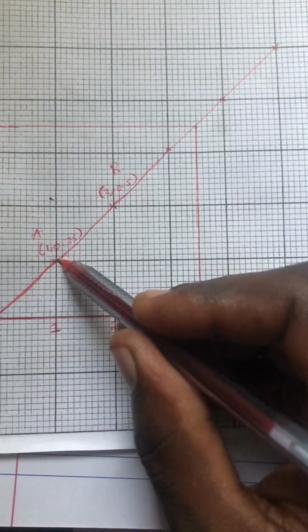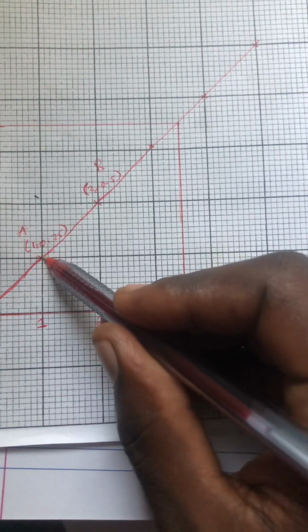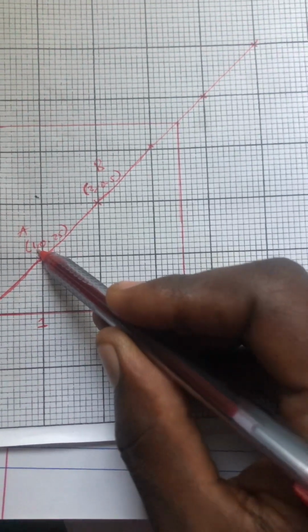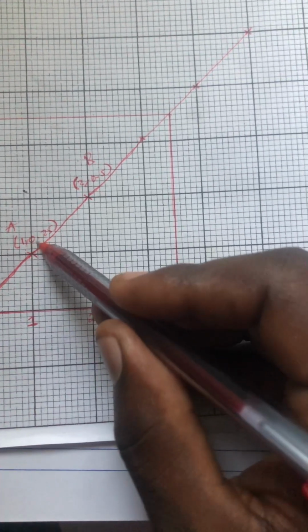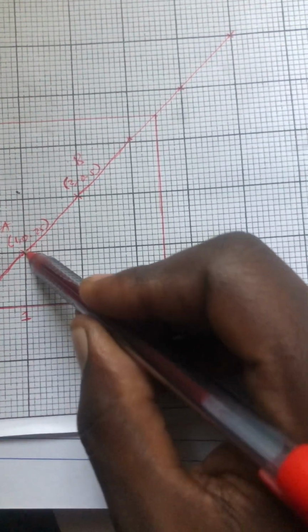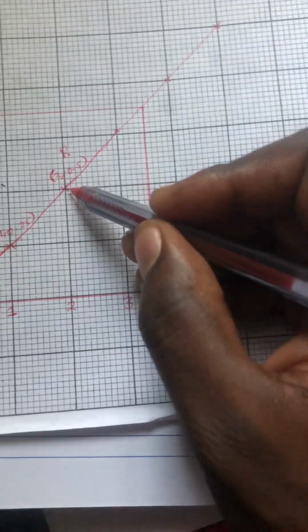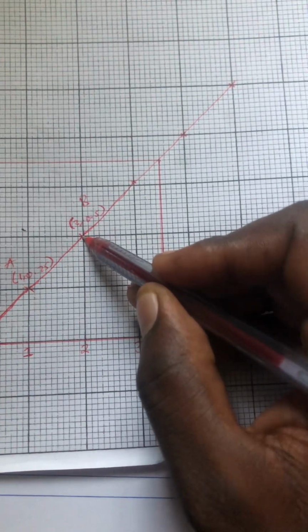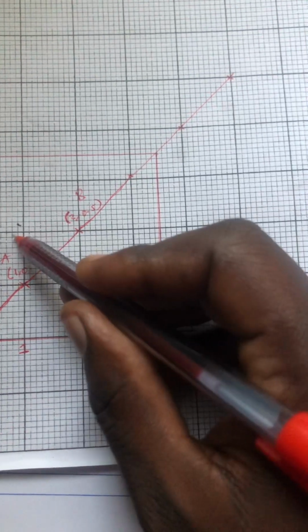So this is 1 comma 0.25. So we've written this one as a coordinate, 1 comma 0.25. We've put this one as a point. So let's go to the other one. So we are also picking this one, which is 2 comma 0.5.